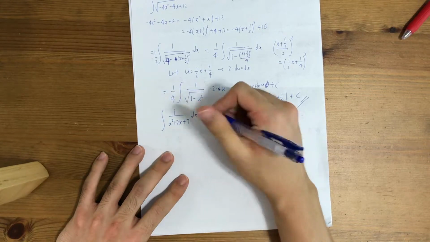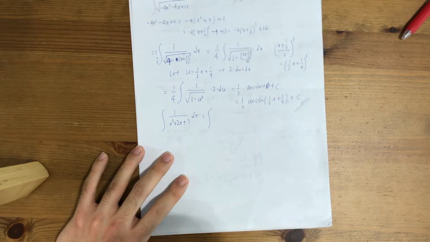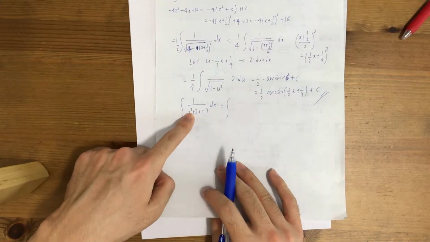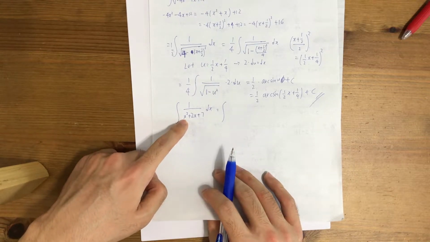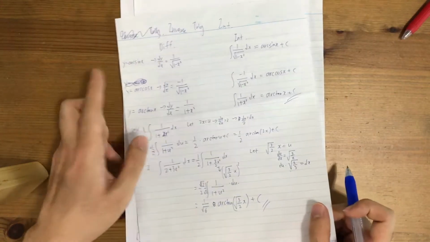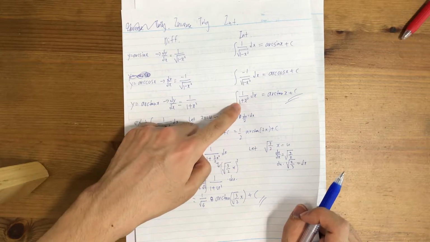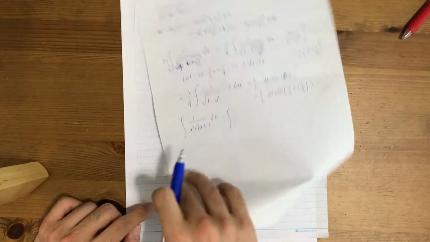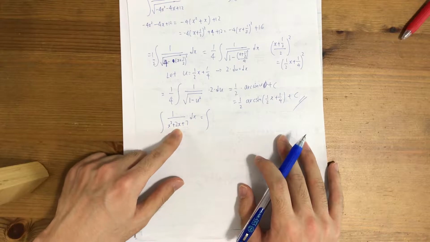And if you want to integrate this, again, just recall what you know. So there's no root in the denominator, right? And we have x squared in the denominator, while the numerator has nothing. Then what we can do is try to use arctangent. But arctangent, we can apply it when the denominator is 1 plus x squared, but we have more than 2 terms, right?